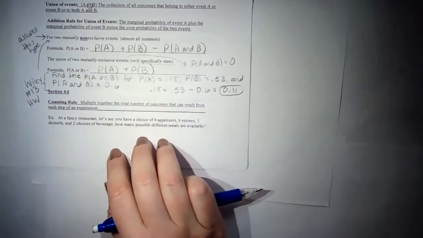So the counting rule, there's questions like this on the ACT galore. The counting rule just means that if you have a lot of different choices, a lot of possible outcomes that can result from each step of an experiment, the way that you find the end result is you just multiply them all together. That's it. So multiply together the total number of outcomes from each step.